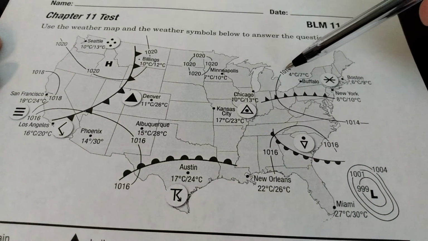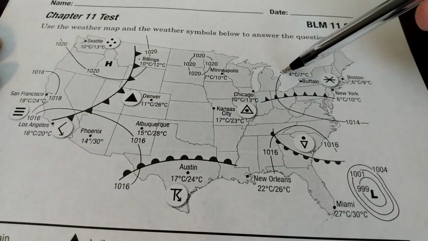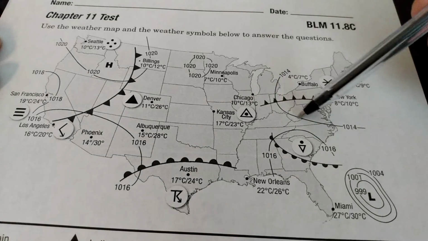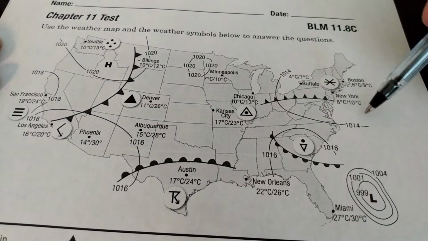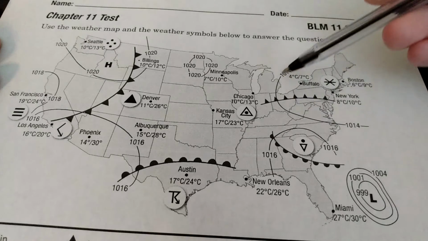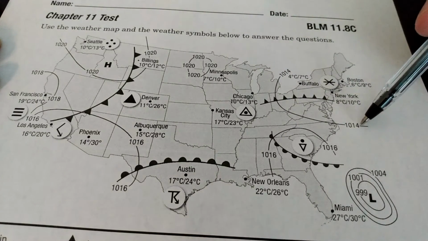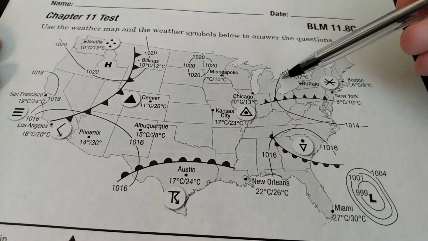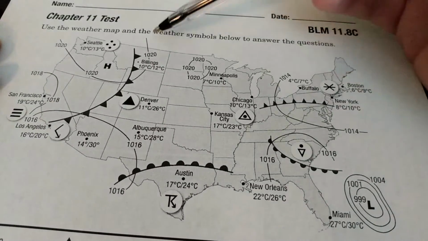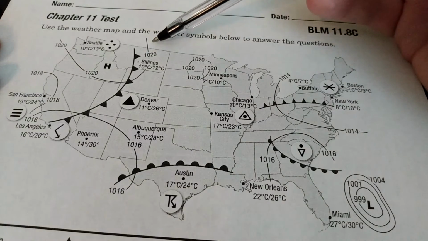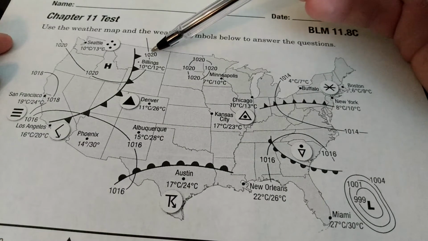Now when it says 1014, that 1014 is the same throughout this entire isobar, it does not change. This entire line, this entire isobar represents an air pressure of 1014. Now, does this isobar over here represent the same thing? No, it does not, because this air pressure is 1020.